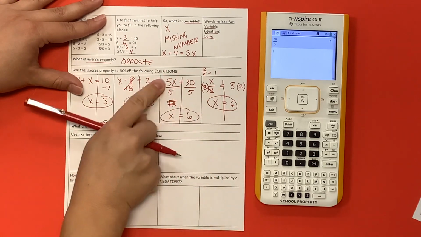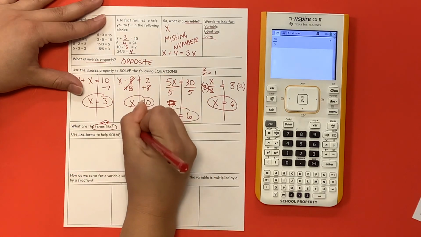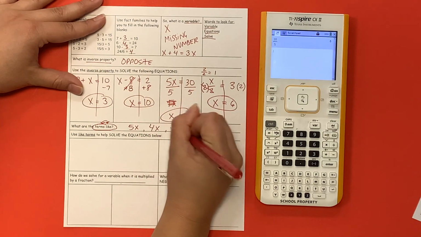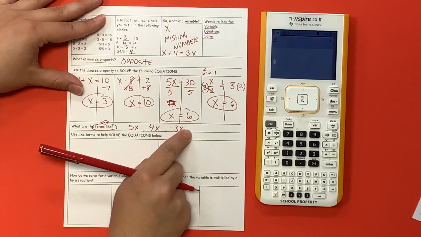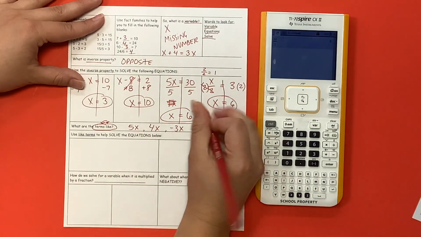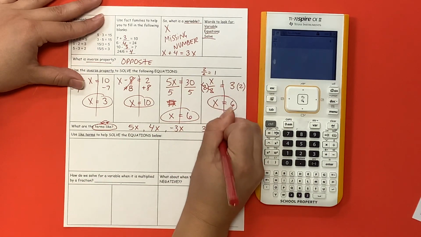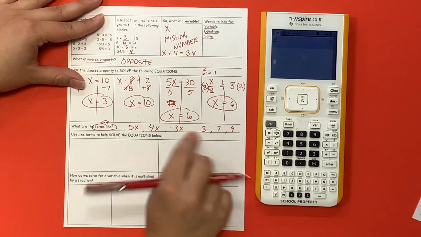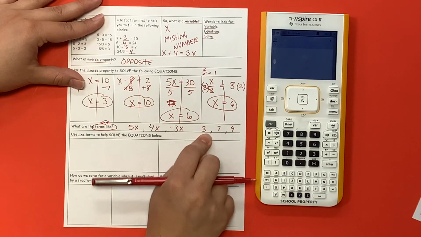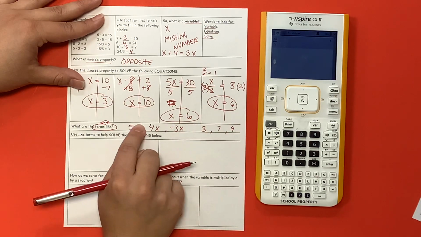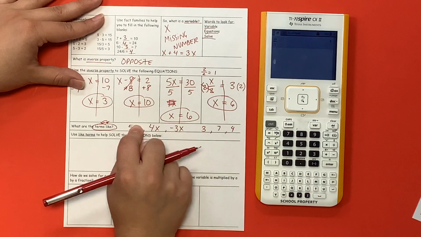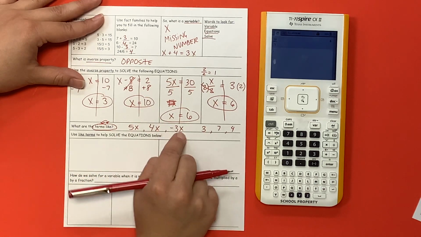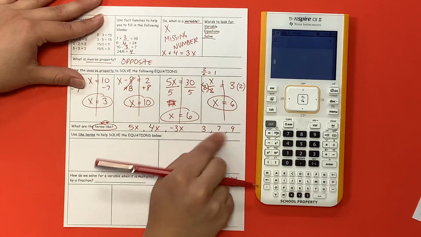So see this 5x up here? If it was a like term to anything else, it'd look like this. Anything that had a number in front of the x, those are like terms. It could even be 3x, 4x, or 7x. These are also their own set of like terms. However, these terms are not the same as these terms. They are not alike. You might notice that these all have an x, a variable attached to the coefficient. These numbers are just constants.